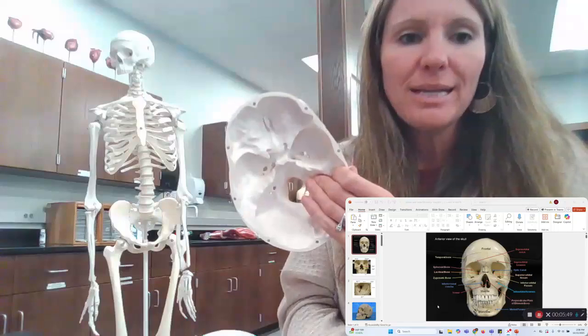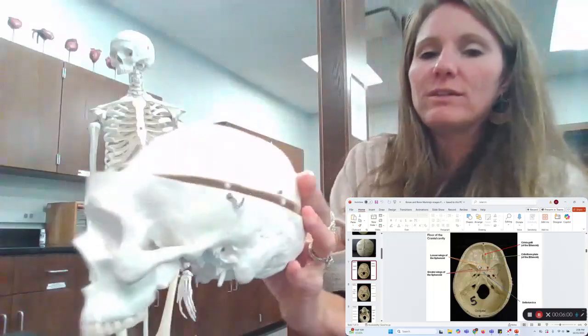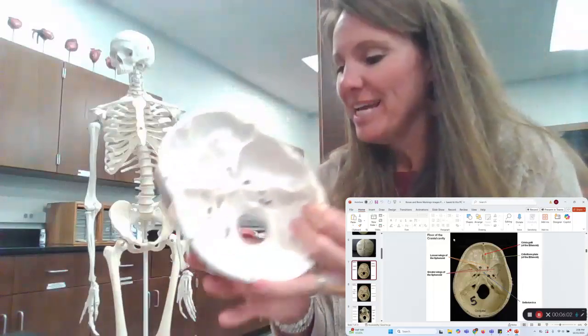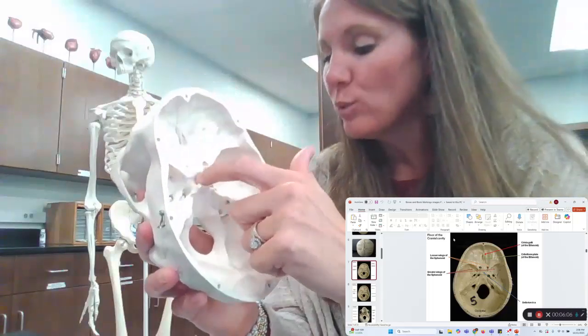And I was going to see, I know I have a picture of that right here. Okay, so this is the sphenoid bone, all right here. That's the inside of the skull. So I took this off, and that's the inside. Okay, right here, it looks like a saddle. Sella turcica, that's where your pituitary gland sits.